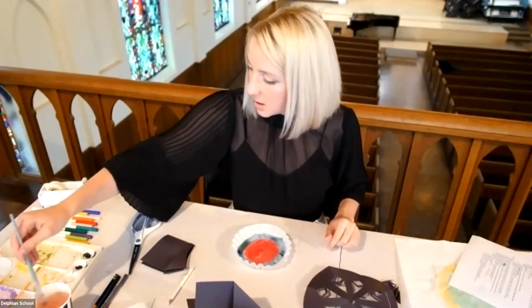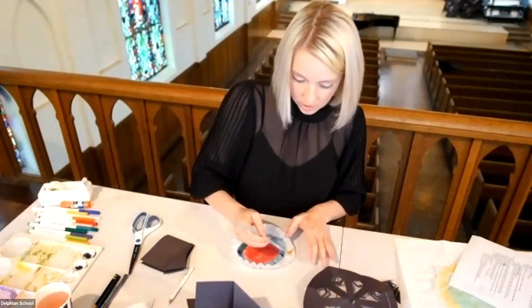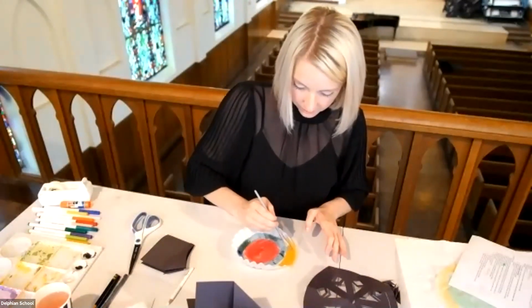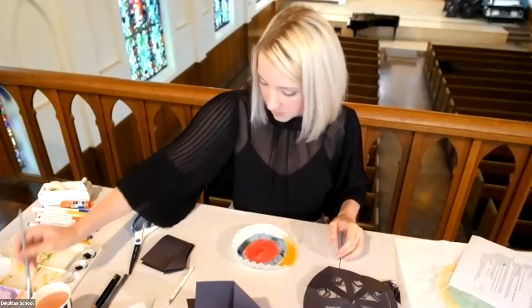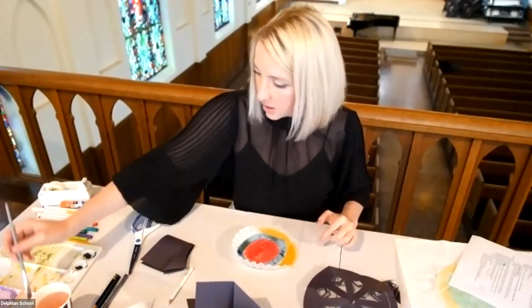And then I'm going to do yellow on the outside edge, until it is all colored in.